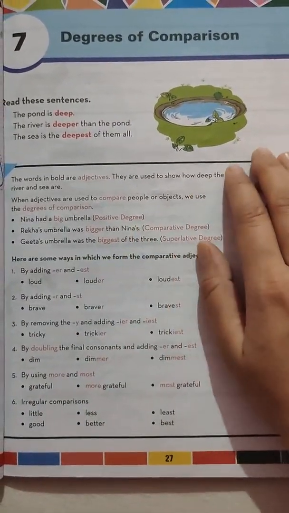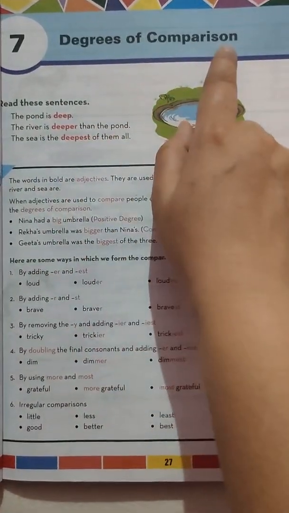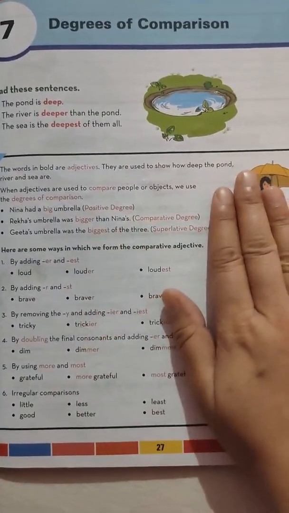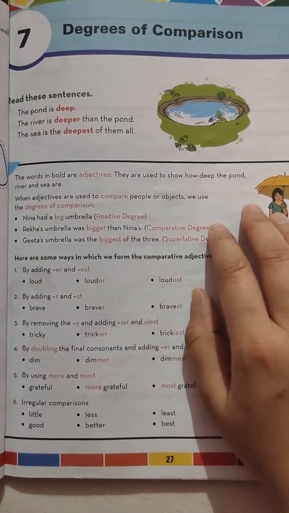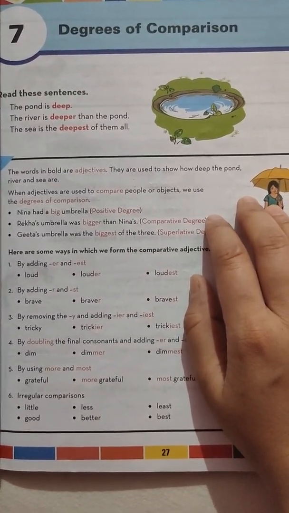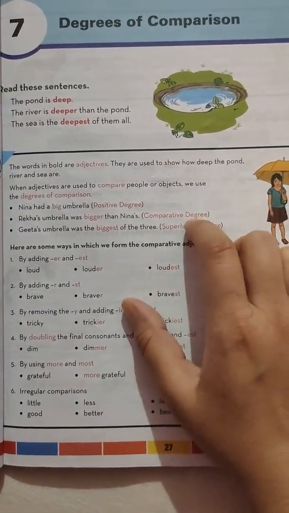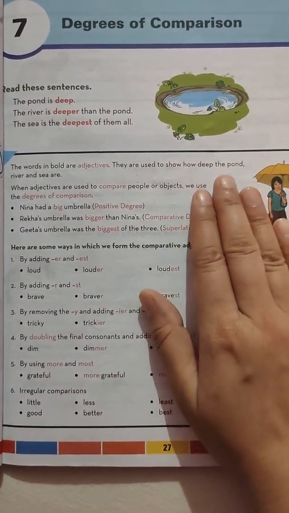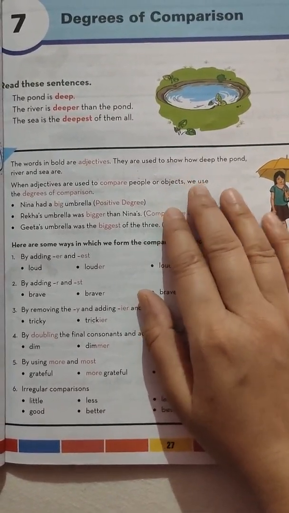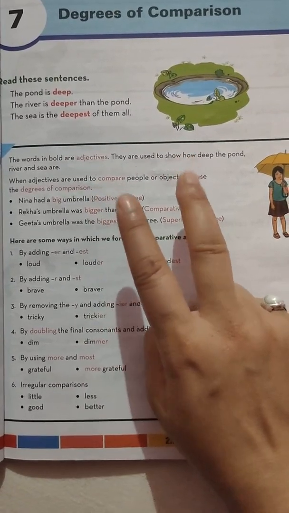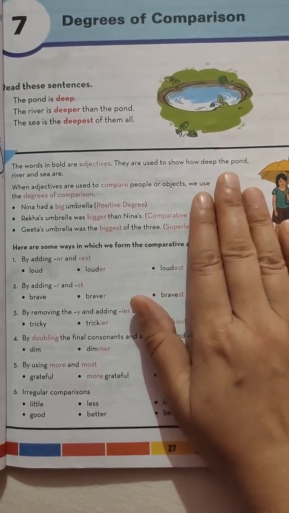Today we are going to do the exercises of lesson 7, degrees of comparison. Dear students, as I have already taught you, whenever we talk about a singular person or singular noun, we use the adjective in its base form, which is called the positive degree. And whenever we compare two things, we always use the comparative degree of that adjective.